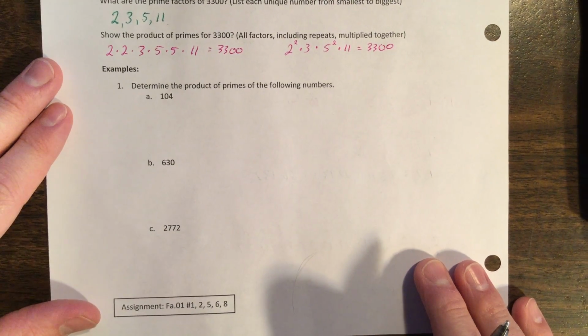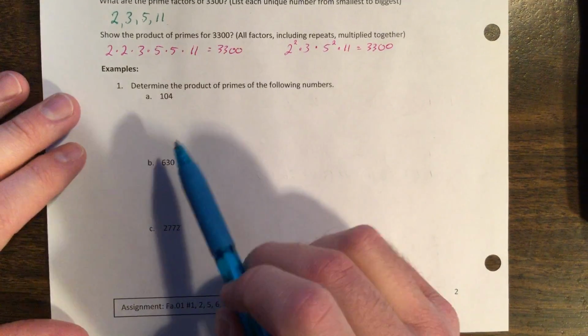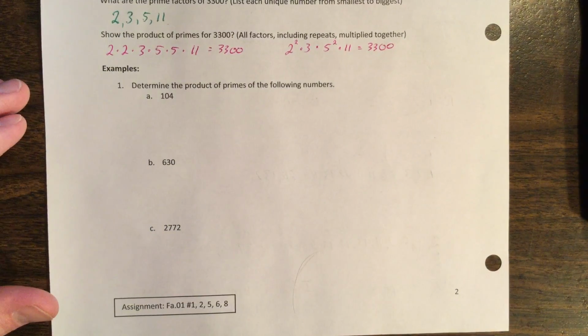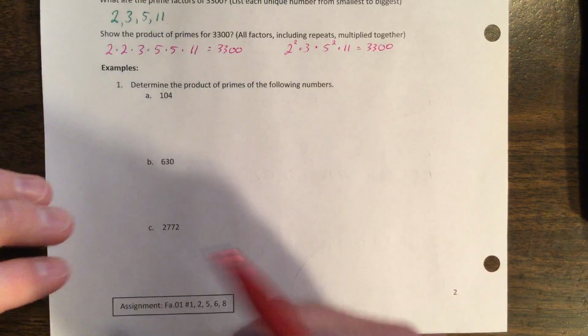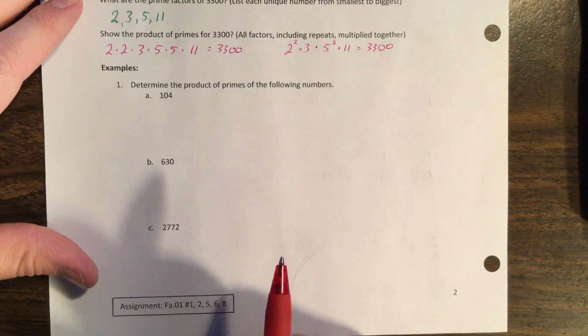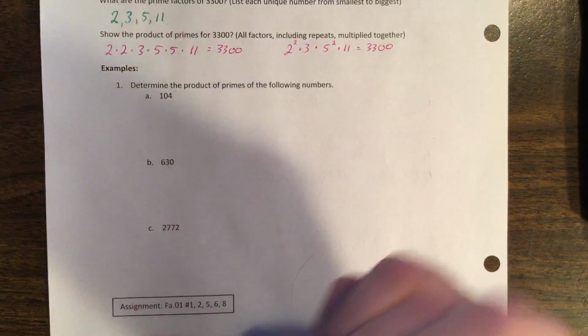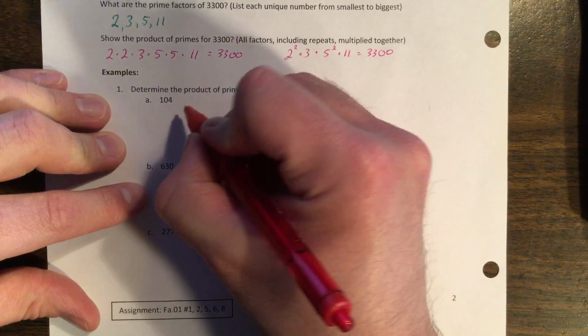All right, let's take a look at a couple examples of how we can do prime factorization with certain numbers. We're going to start with the number 104, and I'm going to show you an easier technique, one that might be a little quicker to solve than a factor tree. It's doing the same thing, but in a smaller way and maybe a little easier.